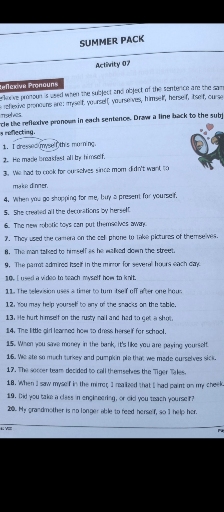Number 16. We ate so much turkey and pumpkin pie that we made ourselves sick. Notice the reflexive pronoun ourselves and link it back to the subject we. Number 17. The soccer team decided to call themselves the Tiger Tails. Spot the reflexive pronoun themselves and connect it back to the subject the soccer team. Number 18. When I saw myself in the mirror, I realized that I had paint on my cheek. Recognize the reflexive pronoun myself and draw a line back to the subject I.